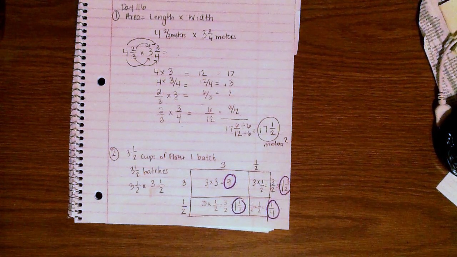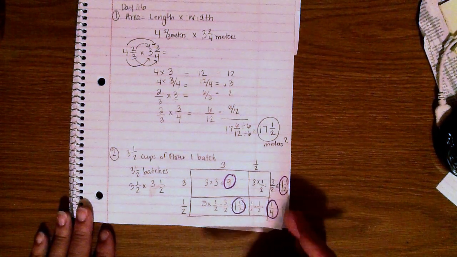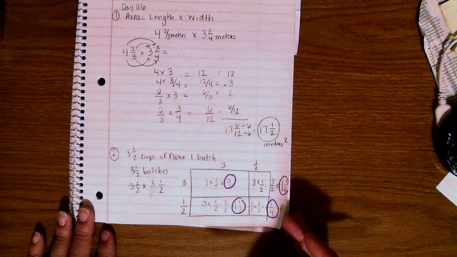Now I have to add those together. I'm going to do that on the back. 9 wholes plus 1 1/2 plus 1 1/2 plus 1/4.